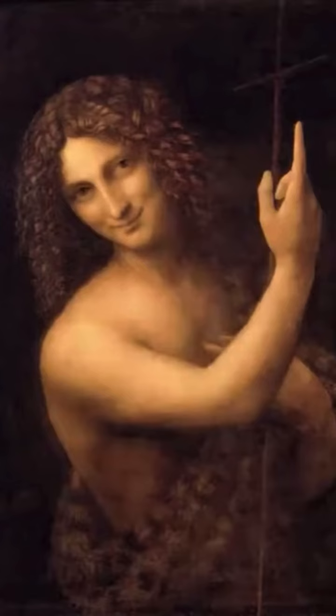Here's another picture by Leonardo da Vinci. This is John the Baptist. I'll repeat, this is John the Baptist. Again, he looks very effeminate. You can tell it's John the Baptist because he's wearing camel's hair. But what's throwing me off here is the very effeminate looking face and the long hair.